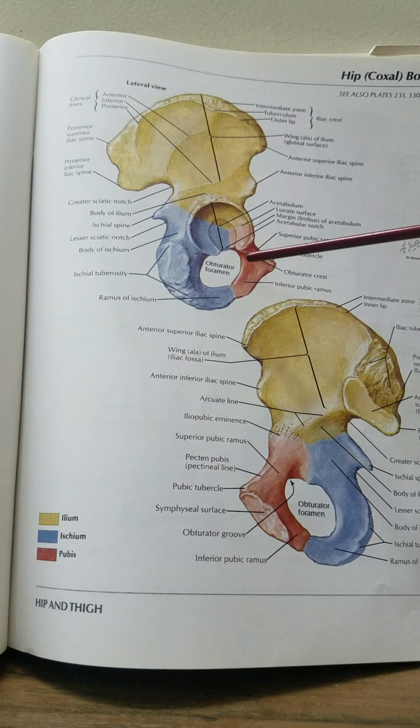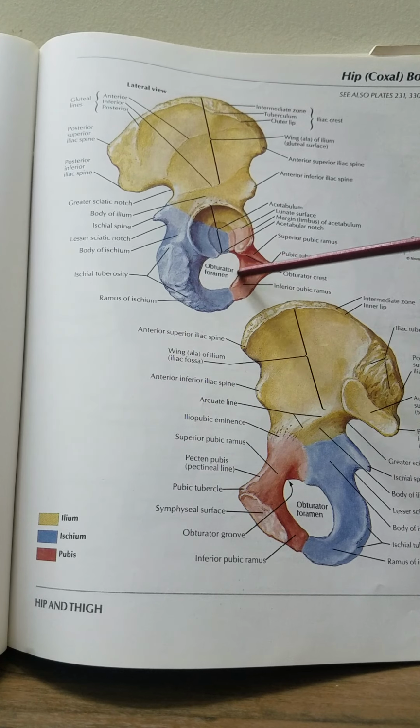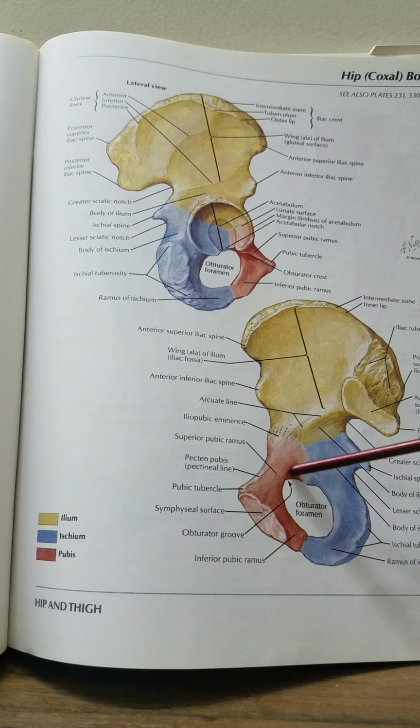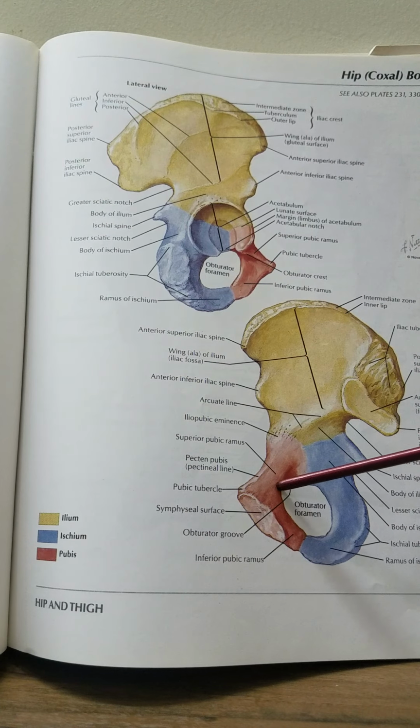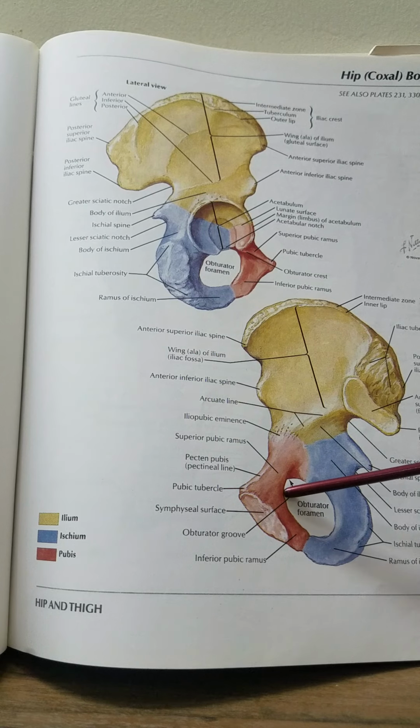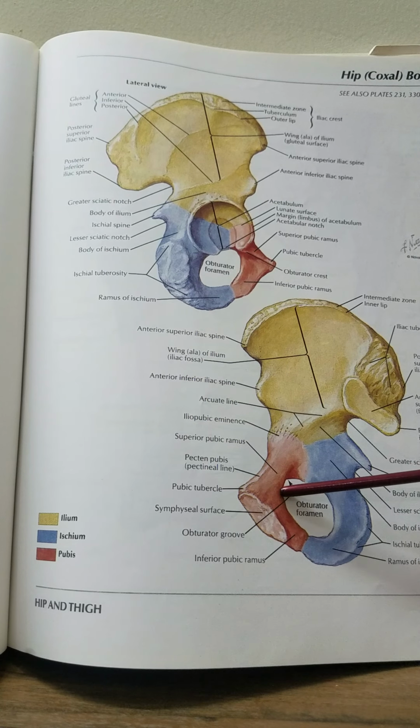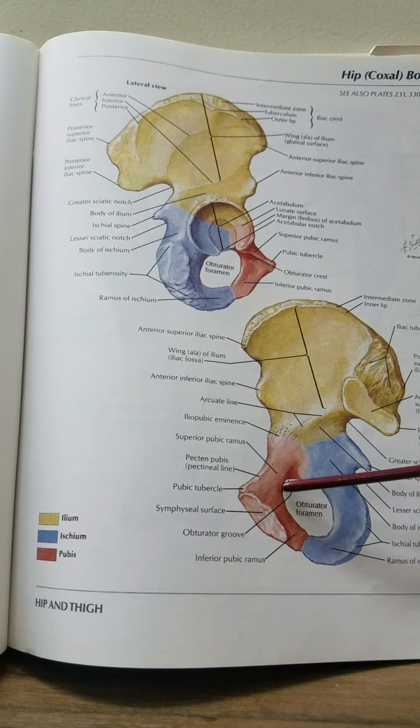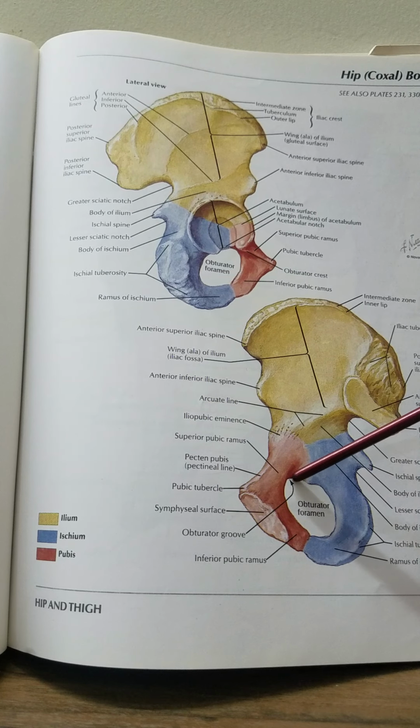And this obturator surface has the obturator groove. So here we would have the obturator groove, and this whole obturator foramen is covered with the obturator membrane, and at the site of this groove there is just a little passageway for the passage of the obturator nerve and the obturator vessels.